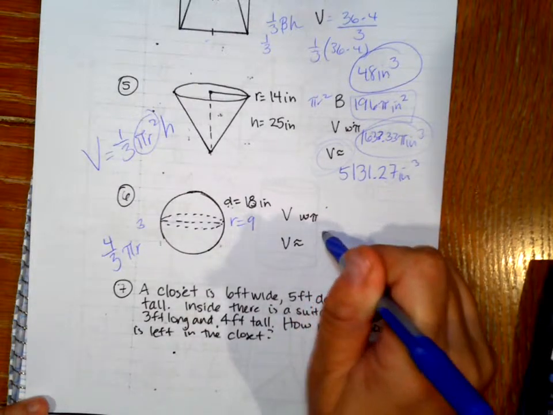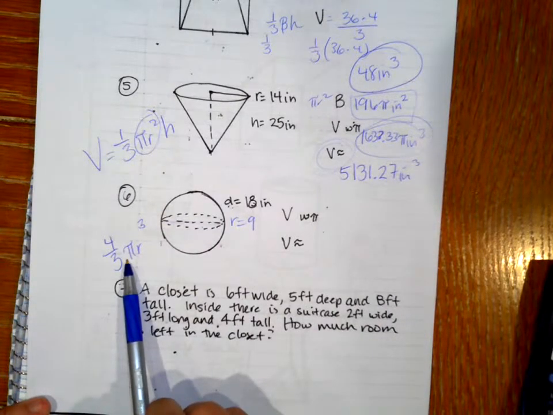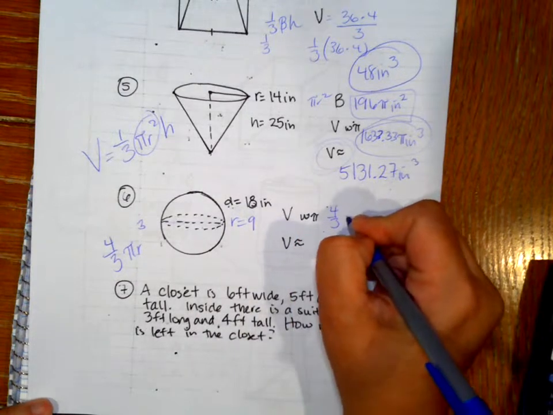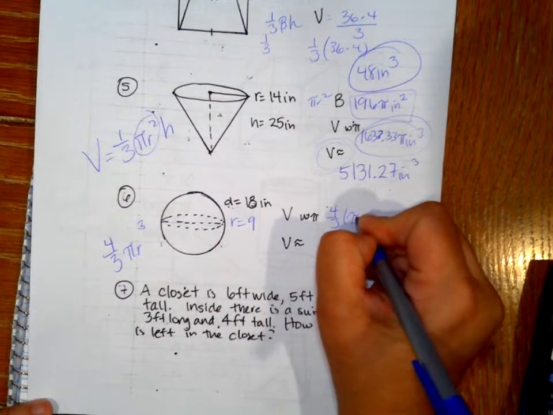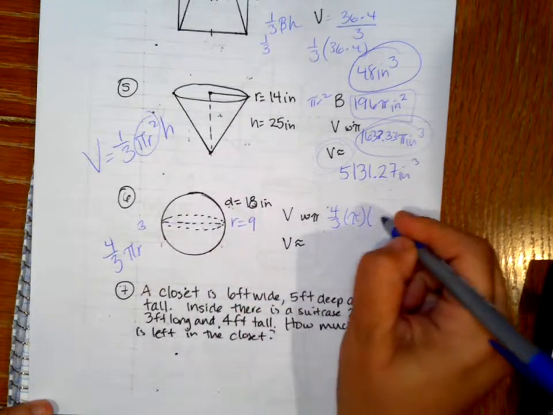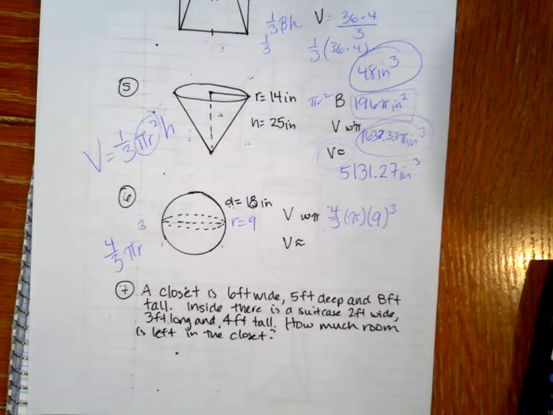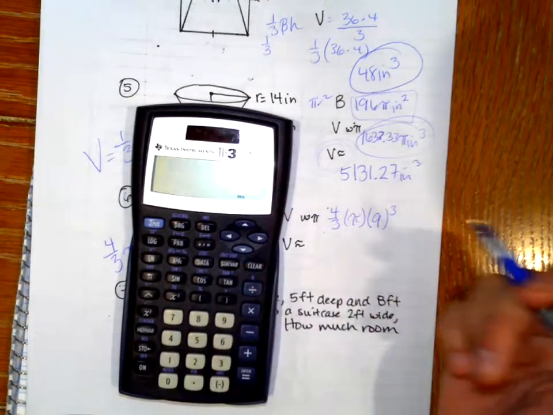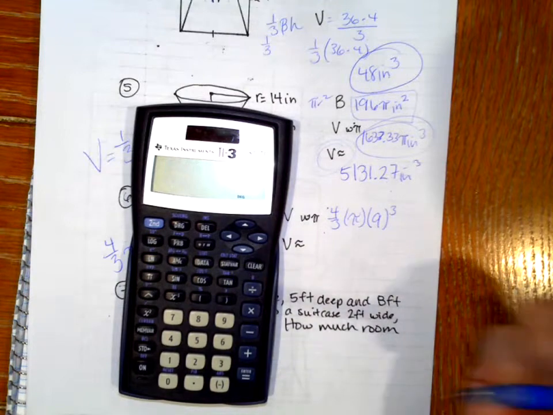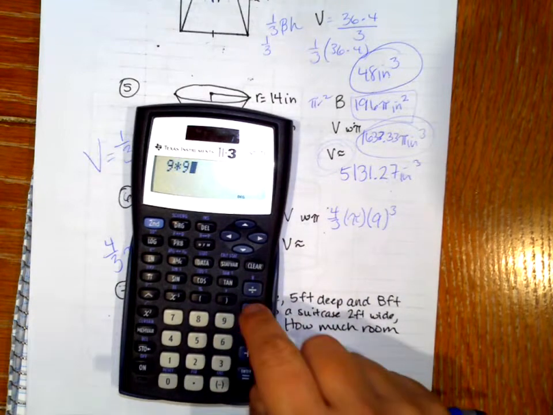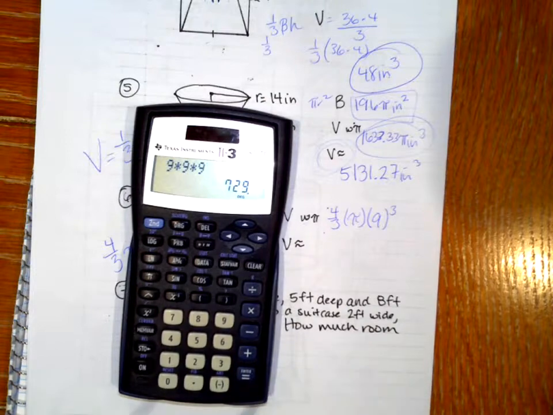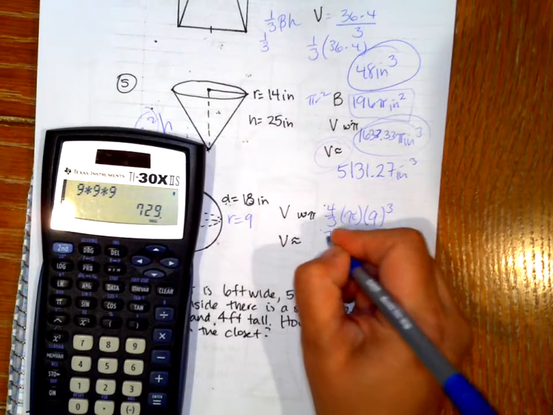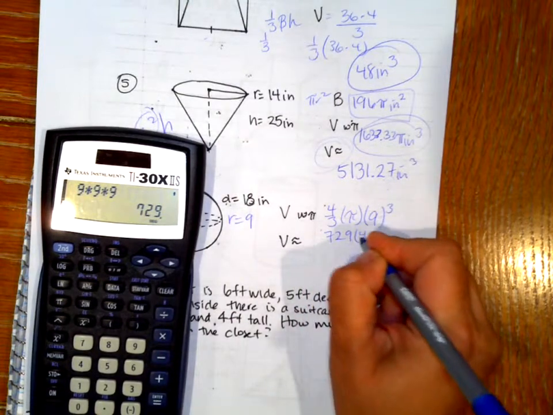All right, so volume with respect to pi. It means we're leaving pi in our answer. So we're just going to have 4/3 times pi times 9 cubed. Now, without a calculator, that number is probably going to be something more like a 2 or a 3 or a 4. 9 times 9 times 9. Grand total of 729. All right, I have 729 times 4/3 times pi.